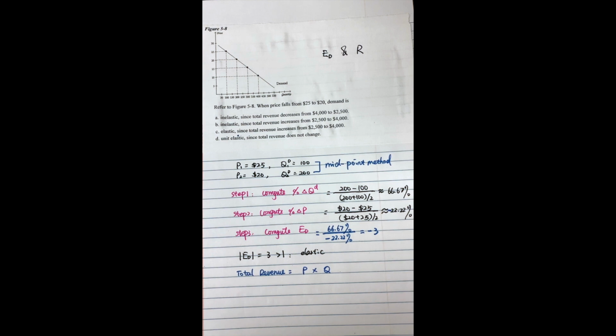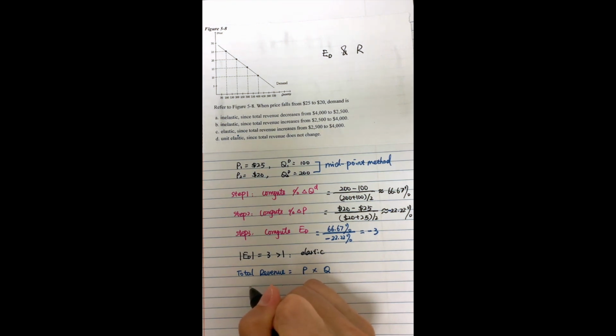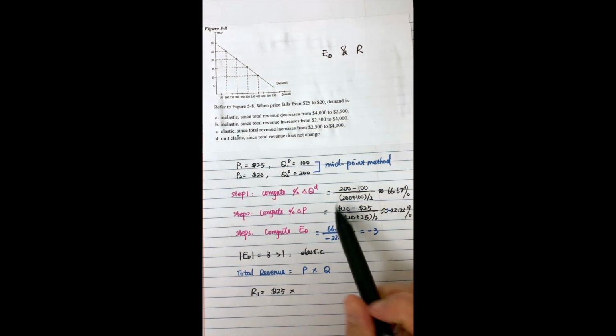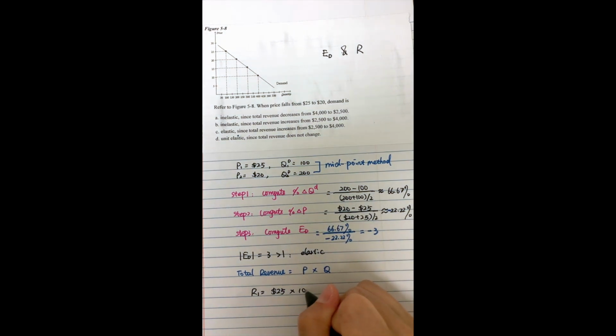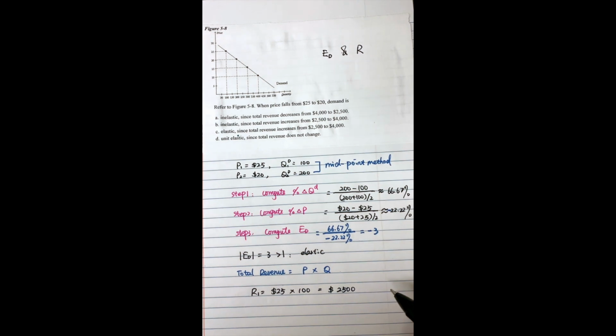So when the price equals $25, we have total revenue R1, which equals $25 times the quantity demanded, 100. Therefore, the revenue equals $2,500.